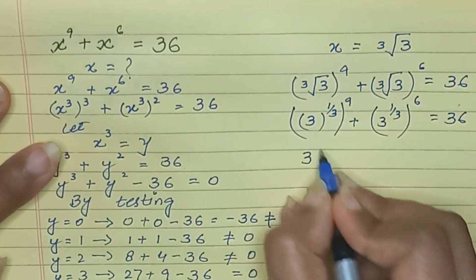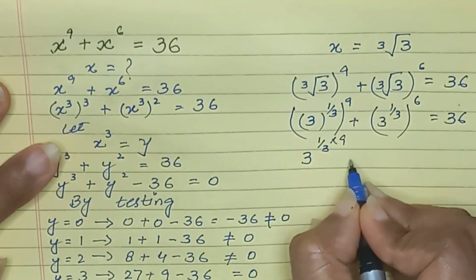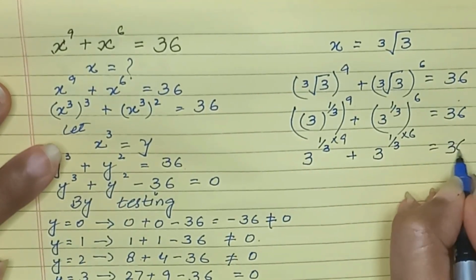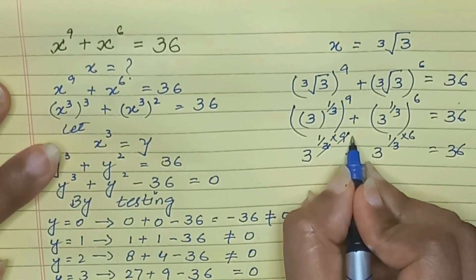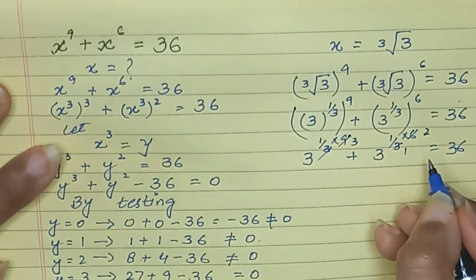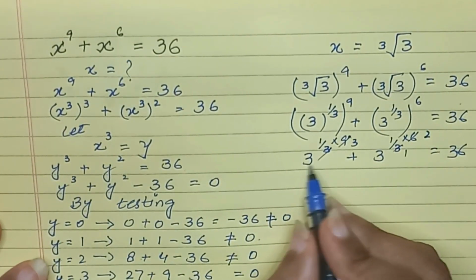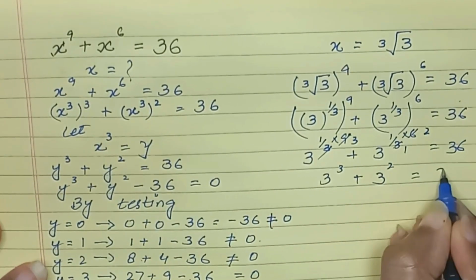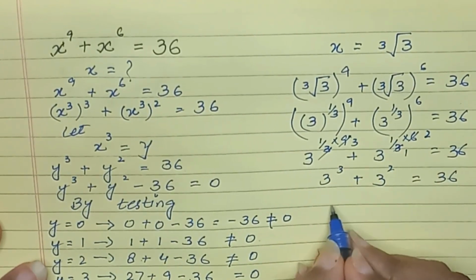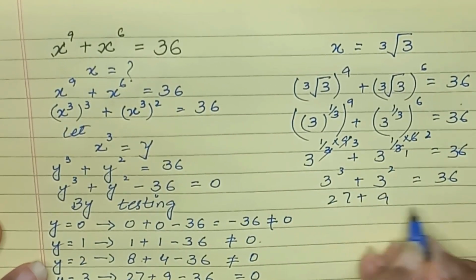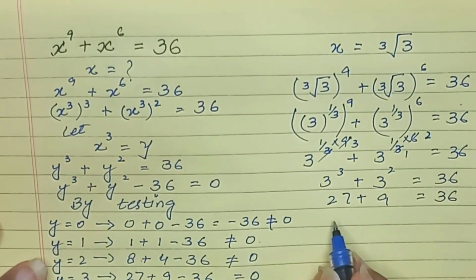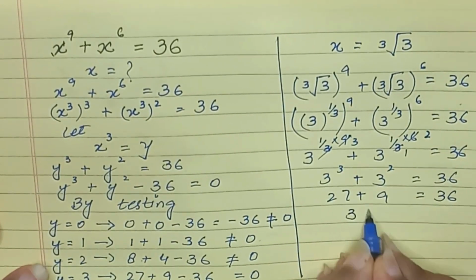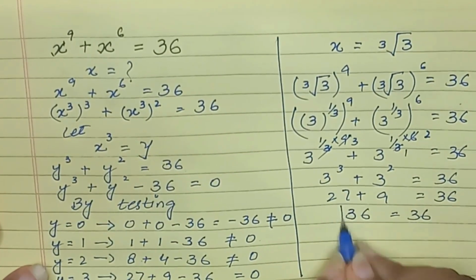It becomes 3 raised to the power 1 divided by 3 multiplied by 9, and 3 raised to the power 1 divided by 3 multiplied by 6, equal to 36. 1 third times 9 is 3 and 1 third times 6 is 2. So 3 raised to the power 3 plus 3 raised to the power 2 is equal to 36. 3 cubed is 27 plus 3 squared is 9, and 27 plus 9 is 36, which is equal to 36.